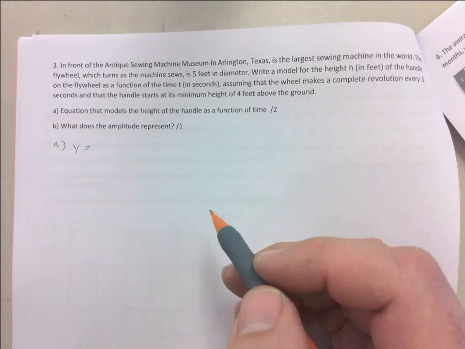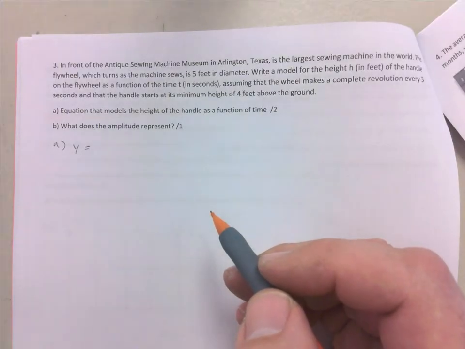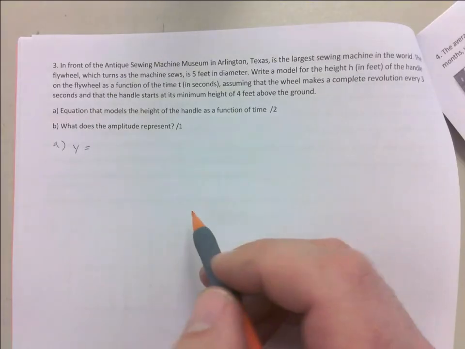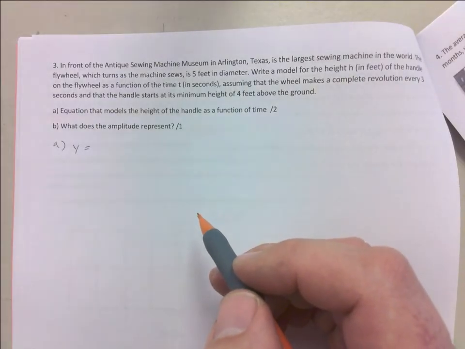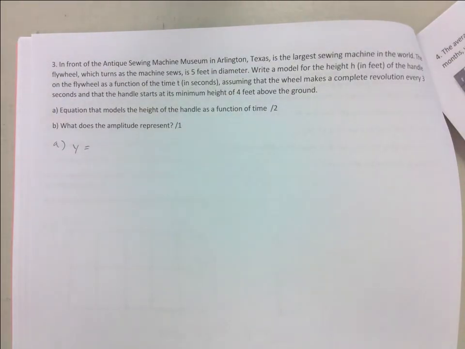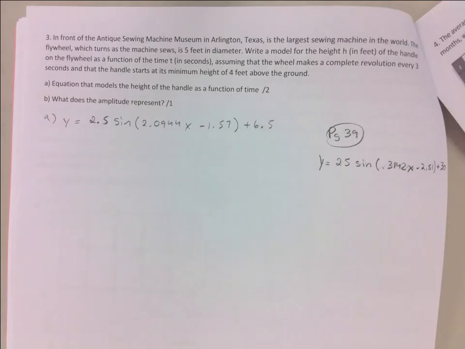I'm finding it. I have all the points. For some reason, I don't have the equation. Hold on. I'll give you the answer shortly. Those are the answers you're supposed to get.